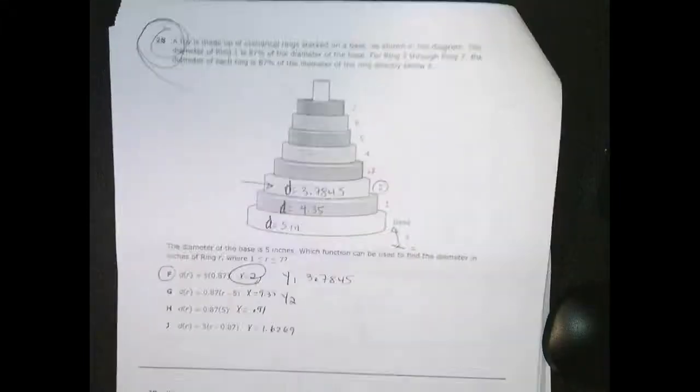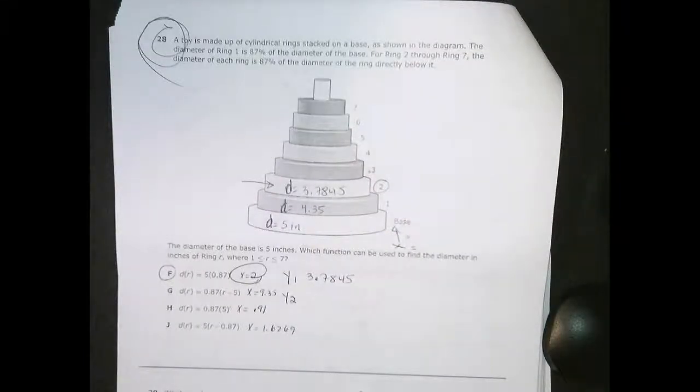Question 28. I thought question 28 was a pretty darn good question. Confused me for a second, but hey, it's been a long day. Now, you've got a toy made up of cylinder rings stacked on the base as shown in the diagram. The diameter of ring 1 is 87% of the diameter of the base, and then from there it gets smaller. That's how they stack. And I'm sure we've all played with those. Next, it says the diameter of the base is 5 inches. Which function can be used to find the diameter of the rings where the ring number is greater than or equal to 1 but less than or equal to 7?